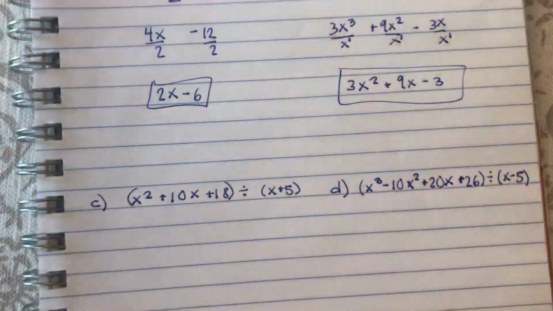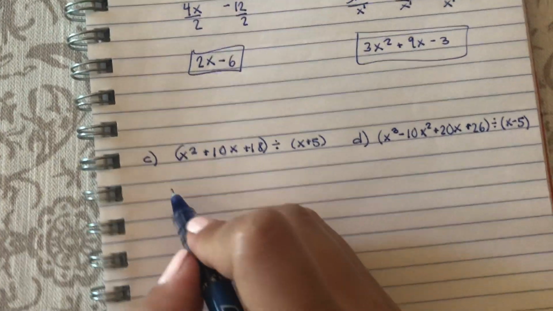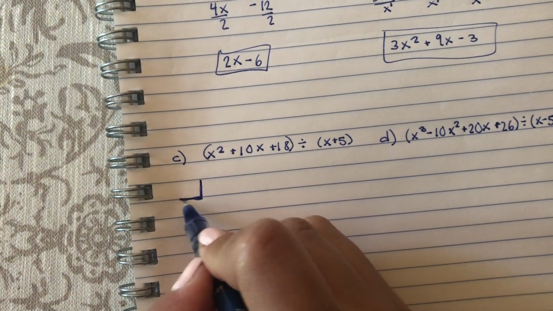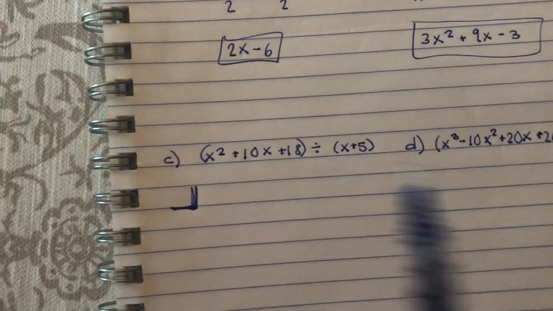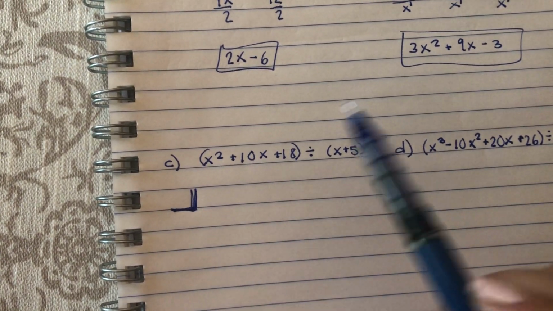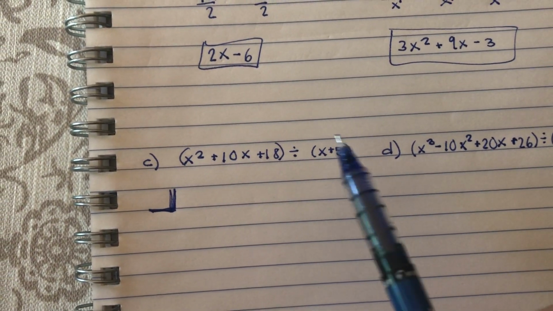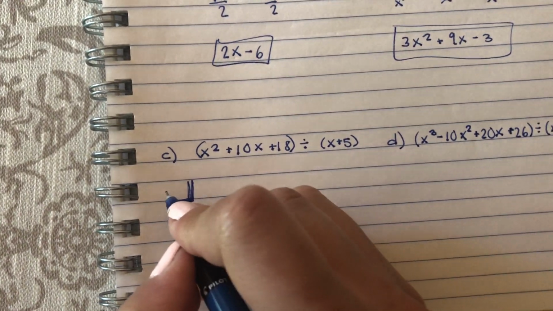So what you do for these is you have a division box, and again, this is very quick. So I have this like little box here on the left, and the number that you put in the box is the opposite value of, so here we're dividing by x plus 5. So I want you to ZPP that, and we're going to put negative 5 in this box instead.